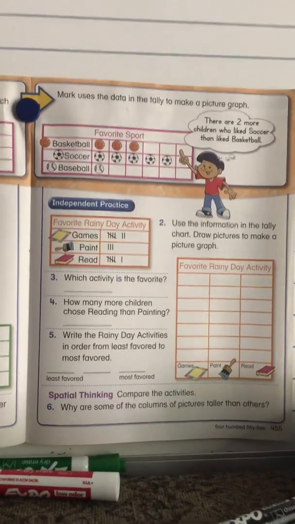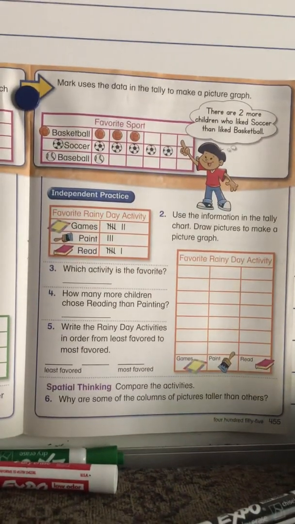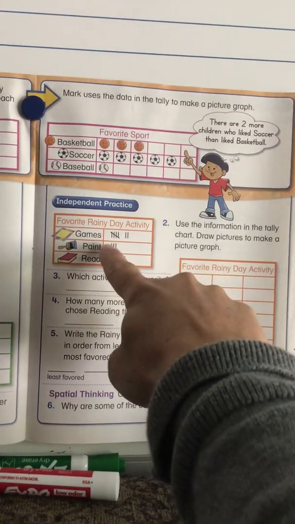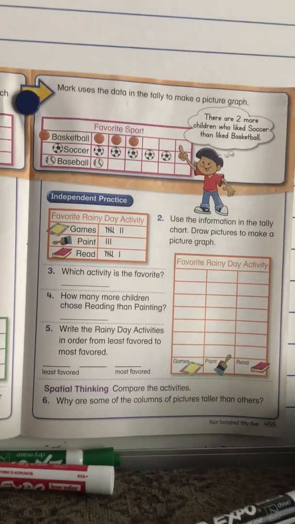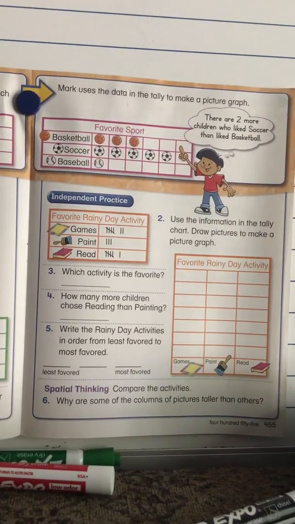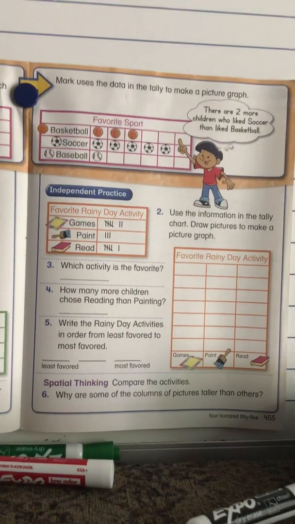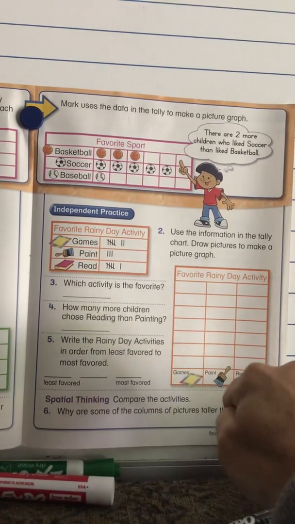We are using a tally chart for favorite rainy day activities. So things to do on a rainy day: games, paint, and read. So there's tally marks, but this time they didn't count it for us. So we're gonna have to count those tally marks ourselves and fill in the graph. So the first thing we need to do is start at the bottom and fill in the graph.